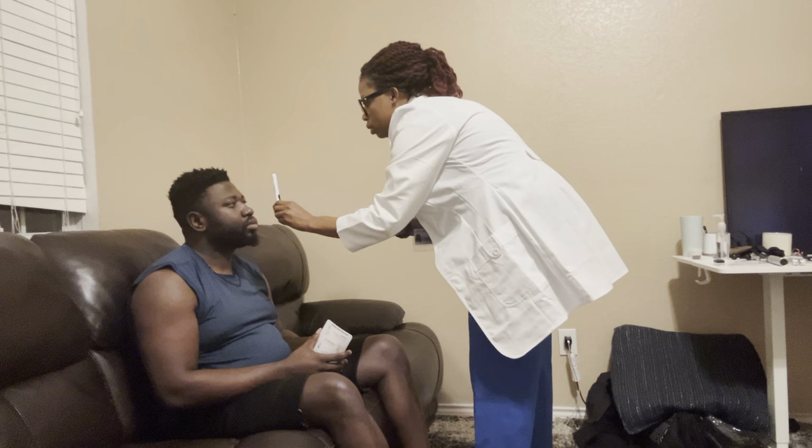Next, I'm going to do an otoscopic exam. I'm going to do an otoscopy exam looking at his nostrils. I'm going to look at the turbinate. The turbinate should be light red. There should be no foreign bodies in there, no lesions, no polyps, and the septum shouldn't be deviated.